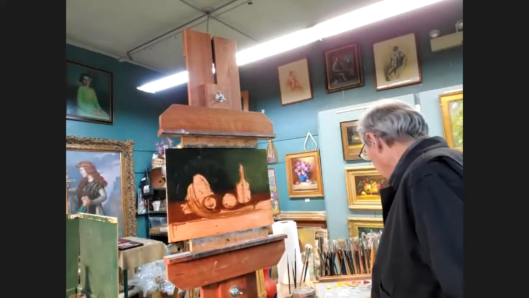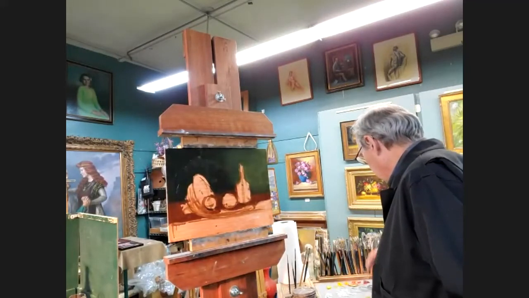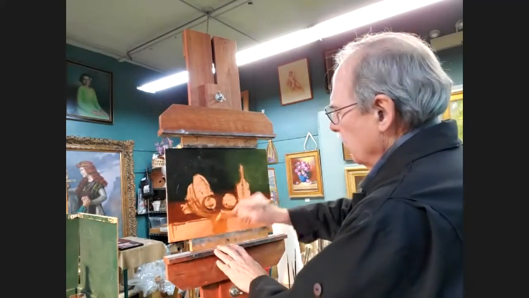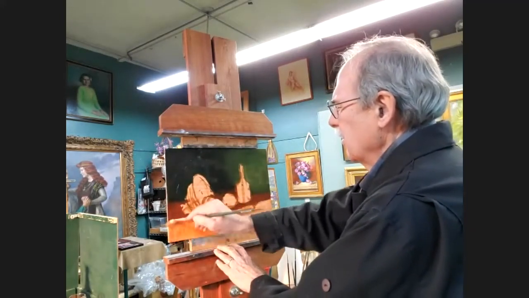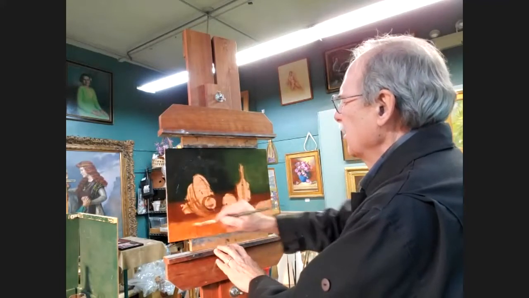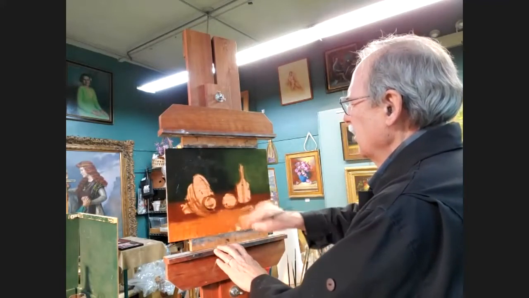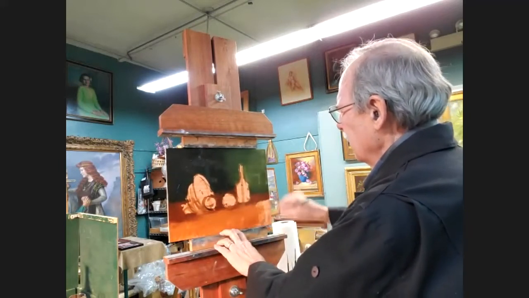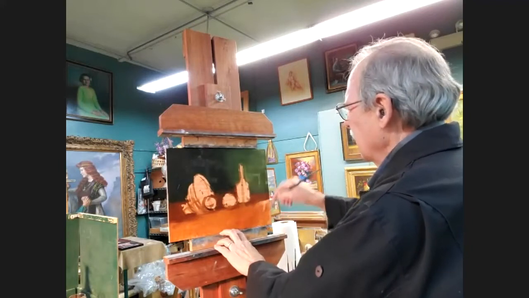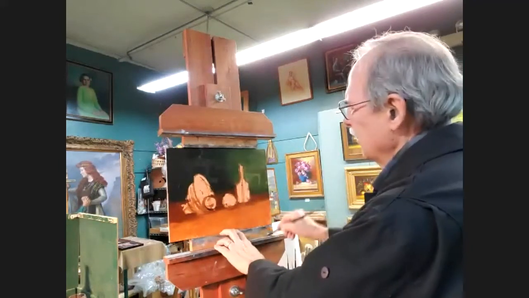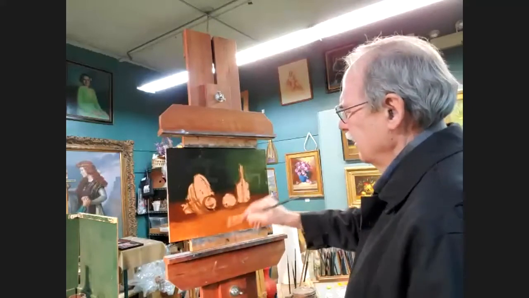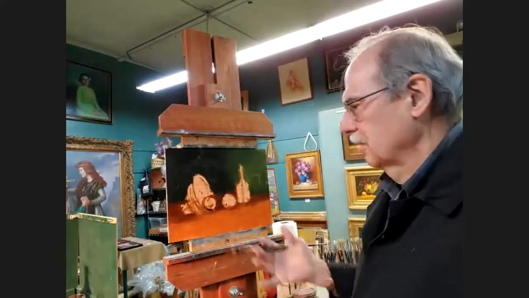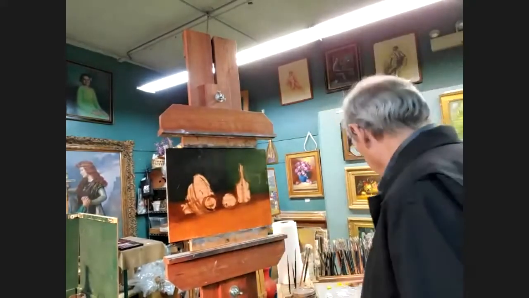We'll take an ochre, take yellow ochre and cadmium red light. I'm just going to lock this in. I want to cover the whole thing quickly and then build it.